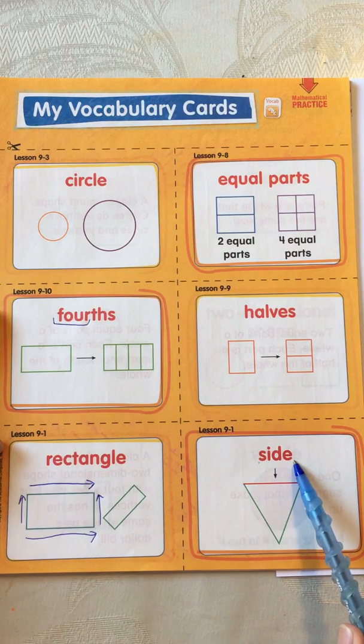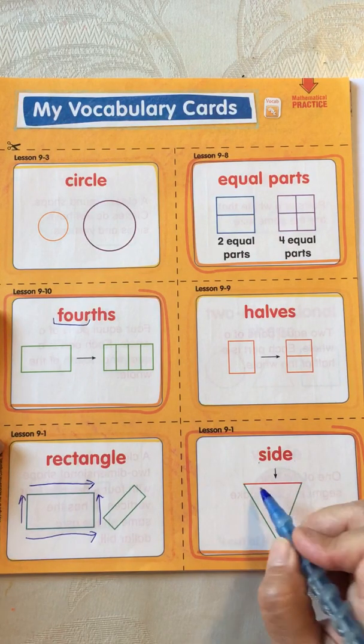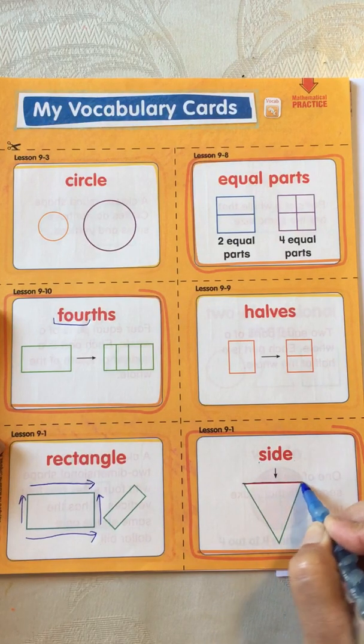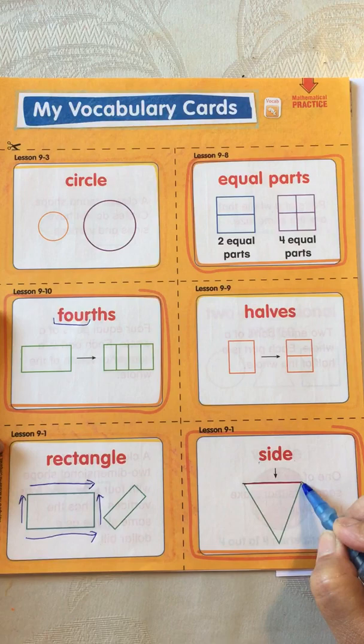Side. A side is a straight line on one side of the shape.